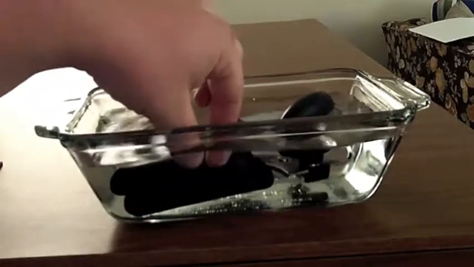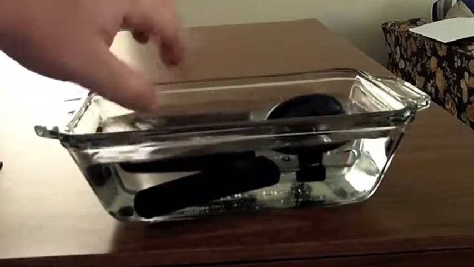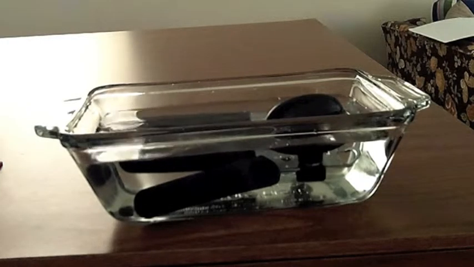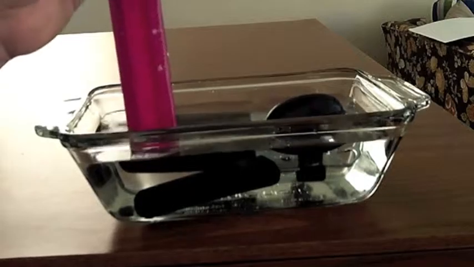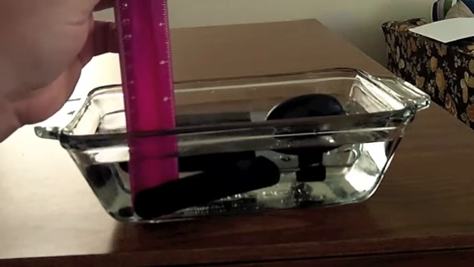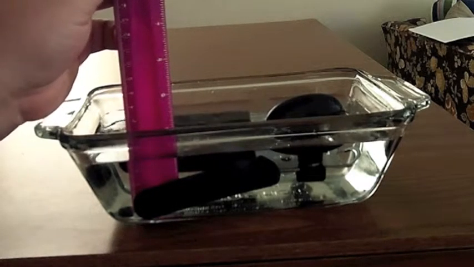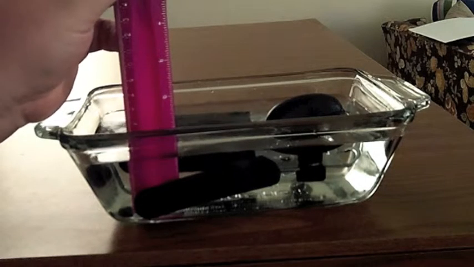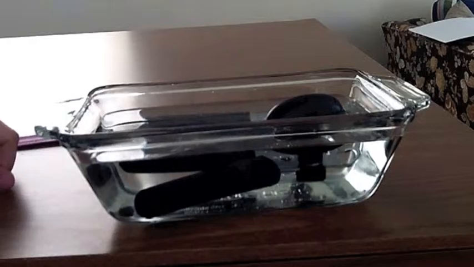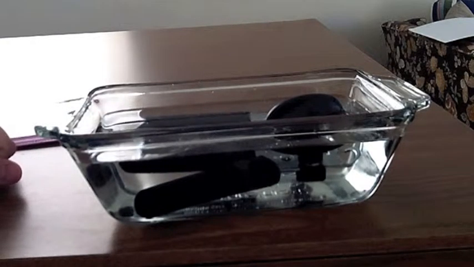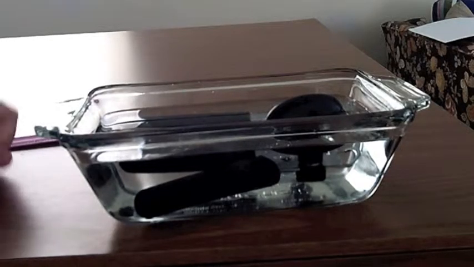And as you can see, the water level rises. So next, you take a ruler again, and we stick it back in, and we will see that the water level is now 5 centimeters. So that tells me that the new water level is 900 cubic centimeters.